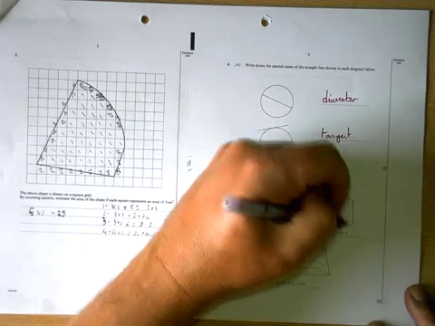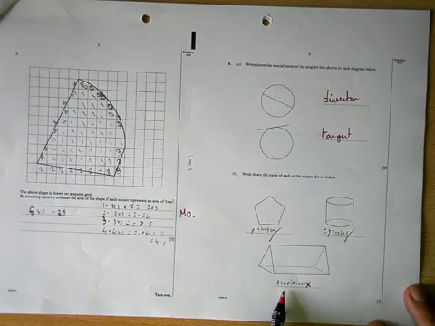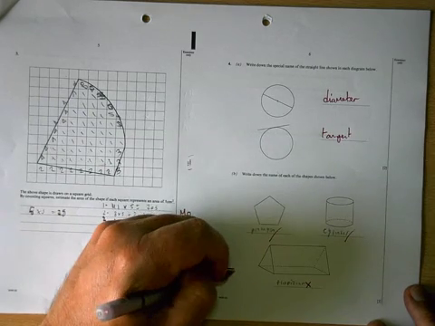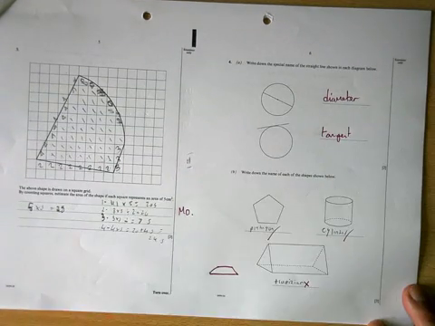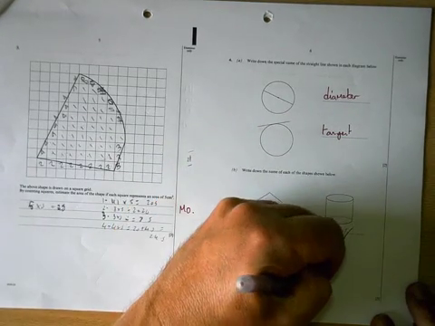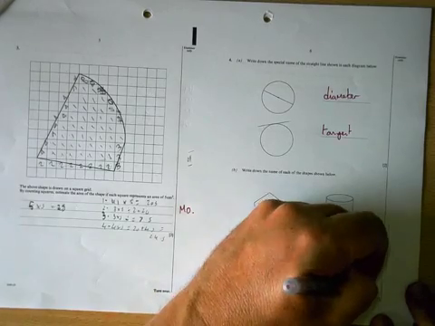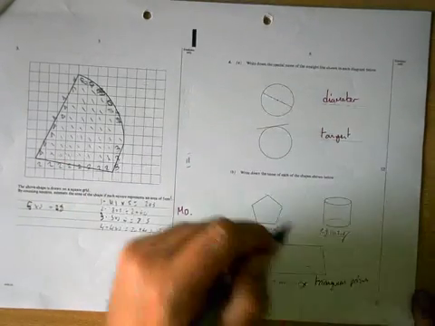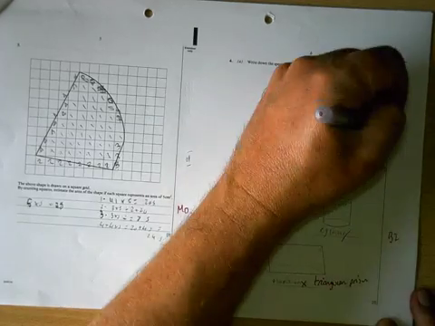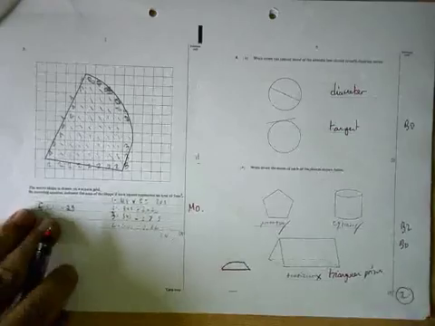Pentagon is correct, that's correct, that's not. A trapezium is a 2-dimensional shape. This is a trapezium, 1 pair of parallel sides. This is a triangular prism. Okay, so you're going to get 2 marks for that. 2 marks on that page.